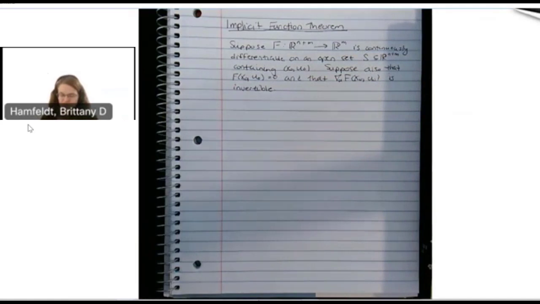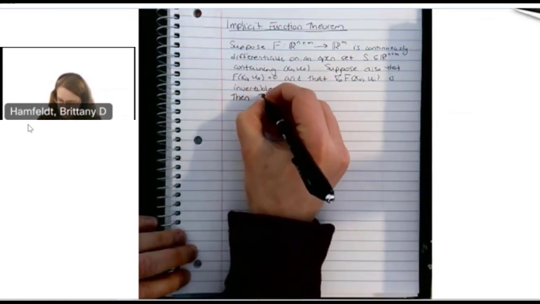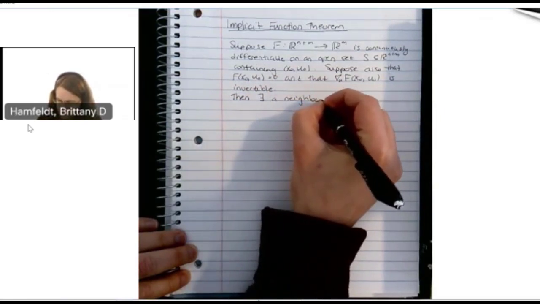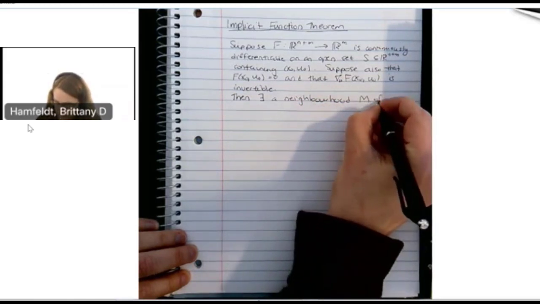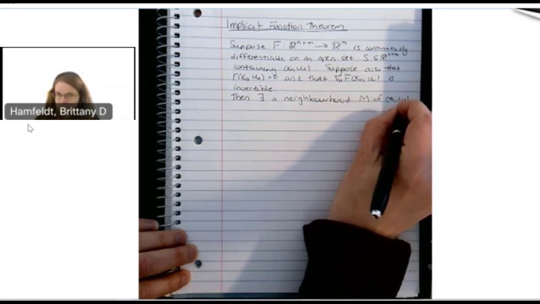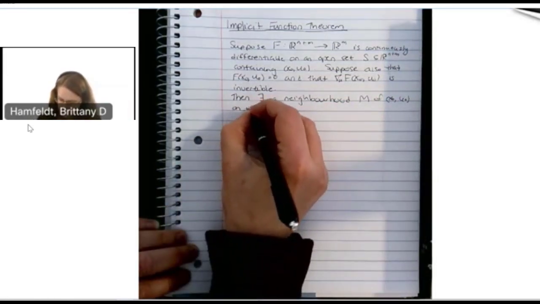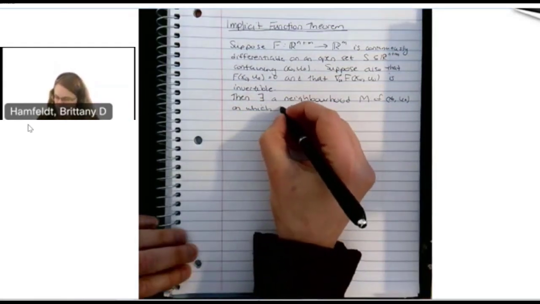And then the conclusion we made was that there exists some neighborhood of our reference point on which, well, the Jacobian continues to be non-singular.